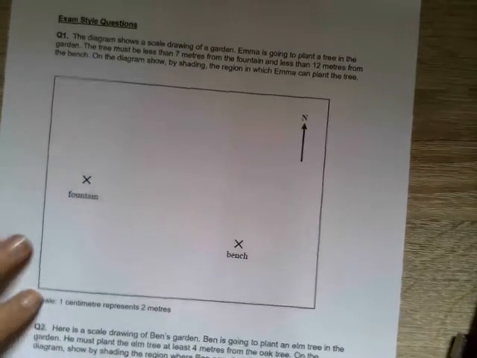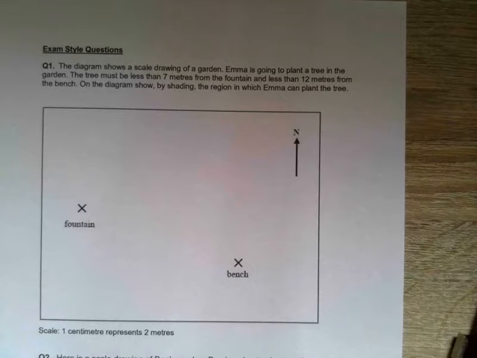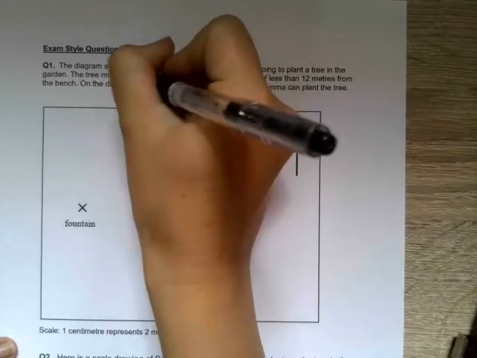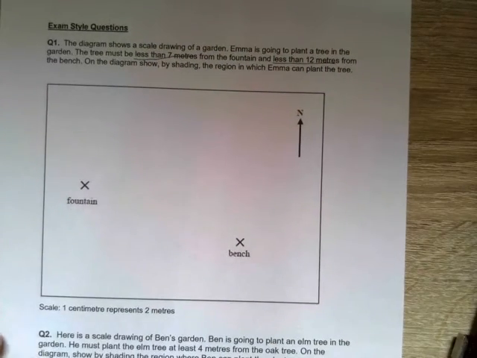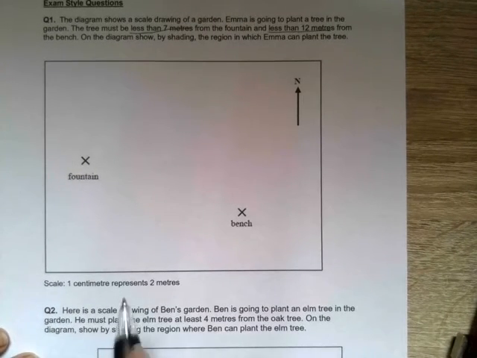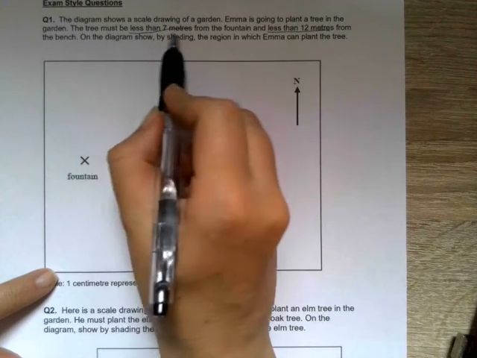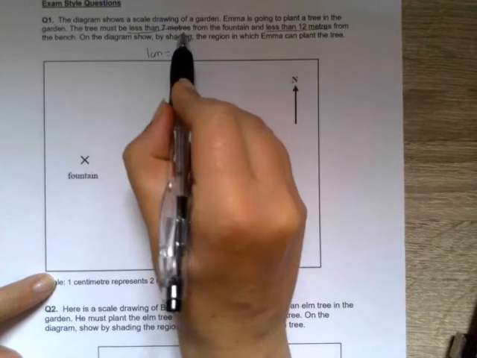Right, so moving on then to slightly more complicated questions. So on this one, Emma wants to plant a tree in the garden. It needs to be less than 7 metres from the fountain and less than 12 metres from the bench. So again, we're going to have to be using a scale. So our scale down here says 1 centimetre represents 2 metres. So the tree must be less than 7 metres from the fountain. So using your scale, that 1 centimetre equals 2 metres. Well, we've got 7 metres.